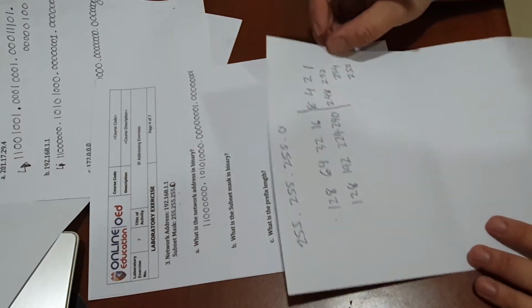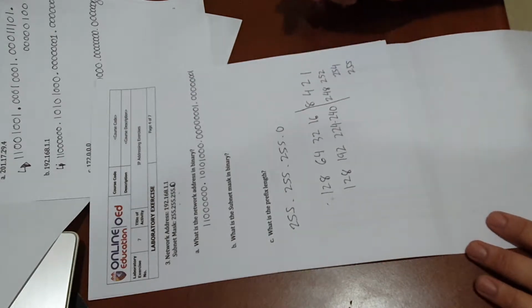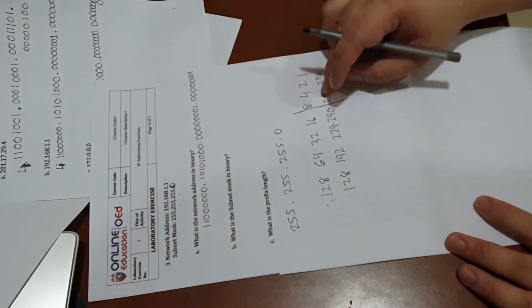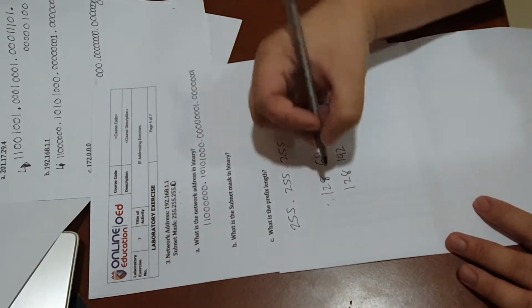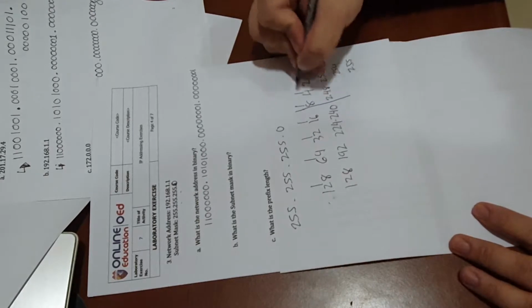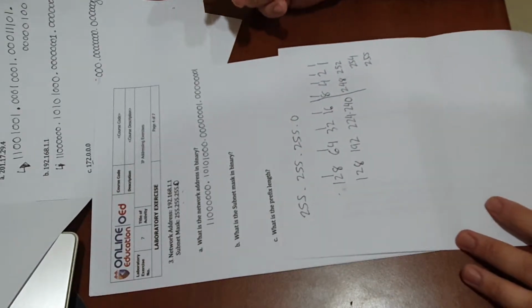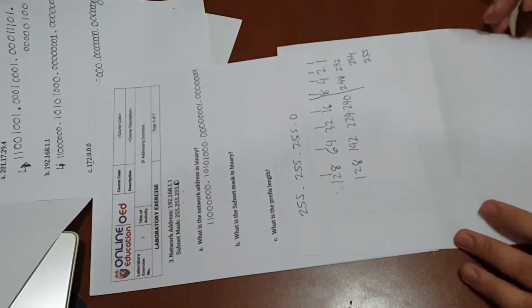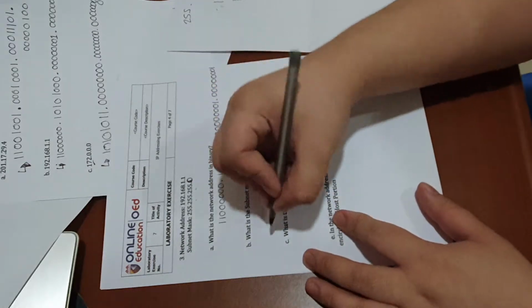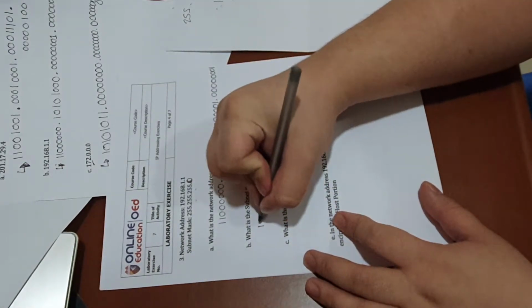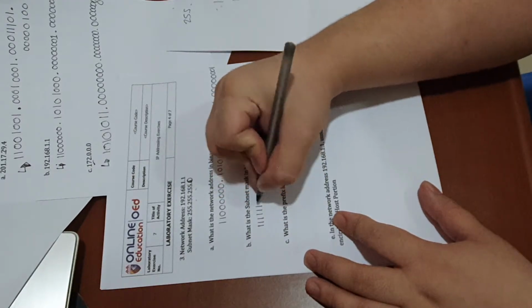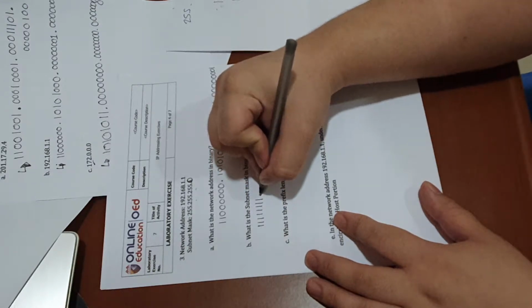Okay, so the value of this subnet mask will be, since we use all of these bits, 1 1 1 1 1 1 1 1. So in binary, that is 8 pieces of 1.